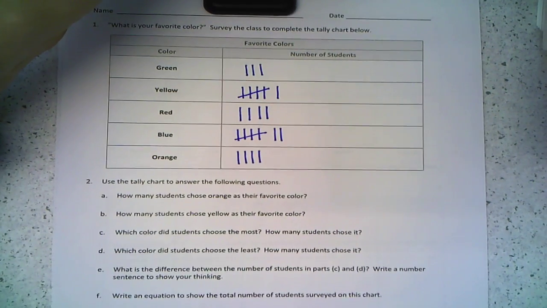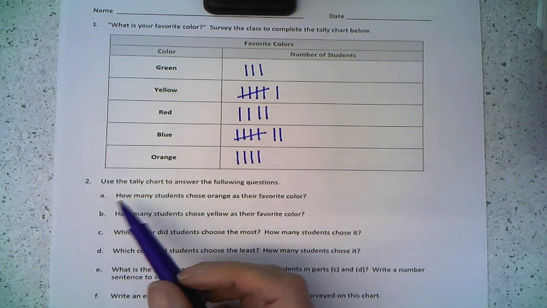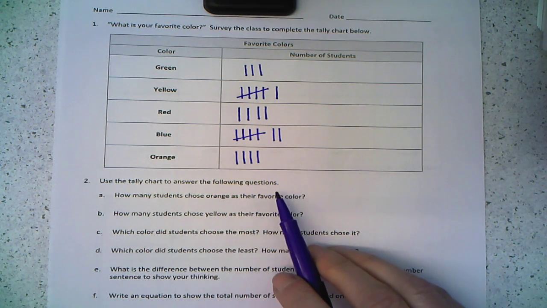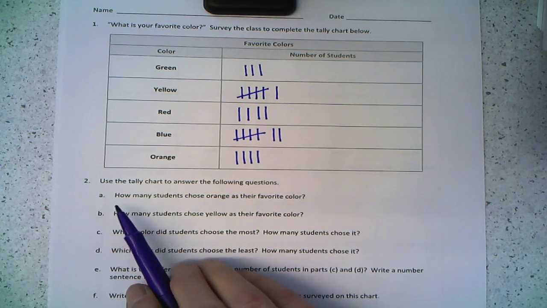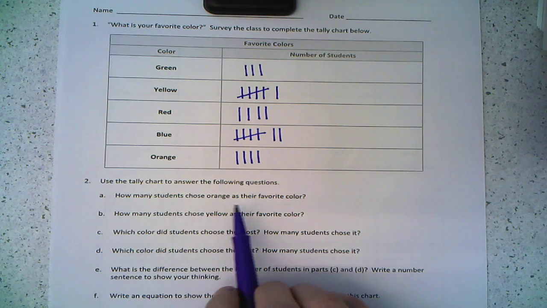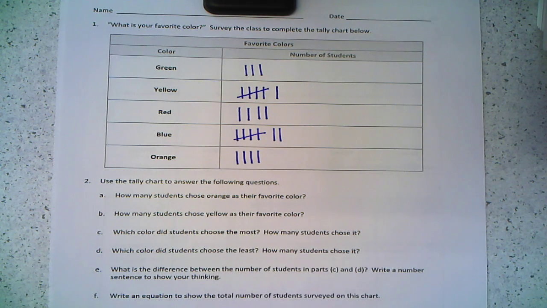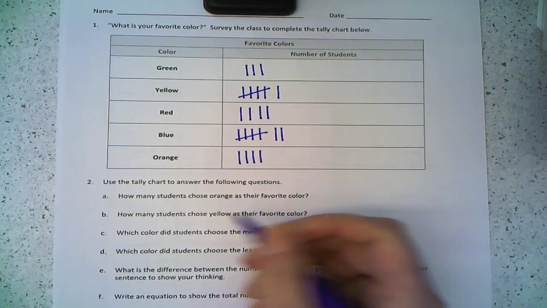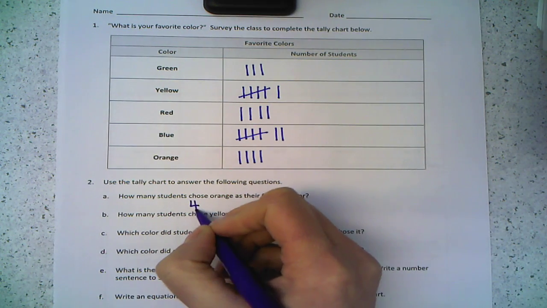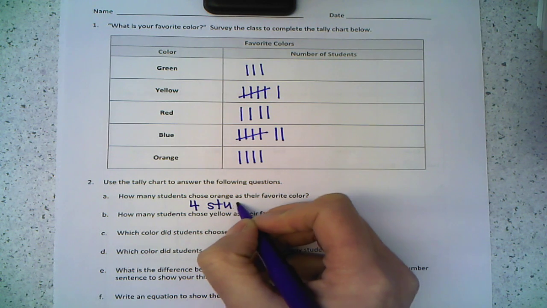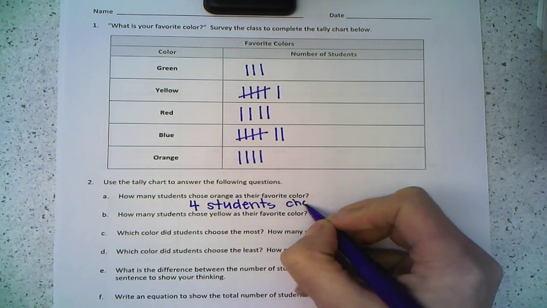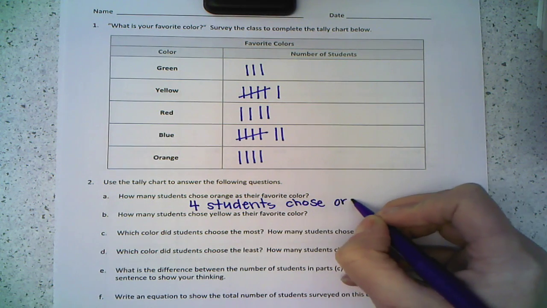At this point, we are going to read number 2. Please read with me. Use the tally chart to answer the following questions. Read A with me. How many students chose orange as their favorite color? Are you just going to write the number 4? No, thank you. Let's write a complete sentence. 4 students chose orange.